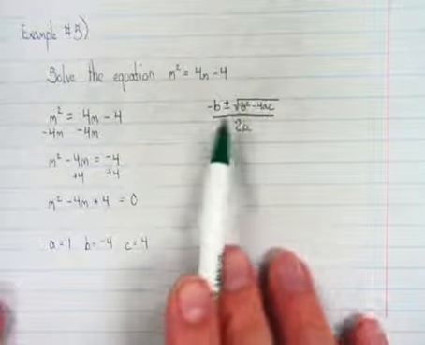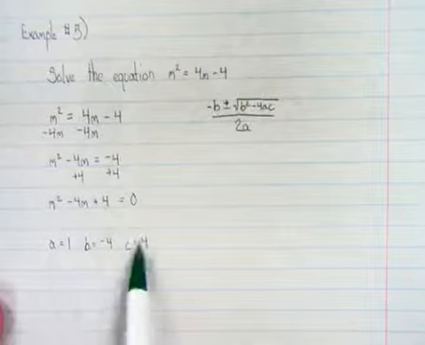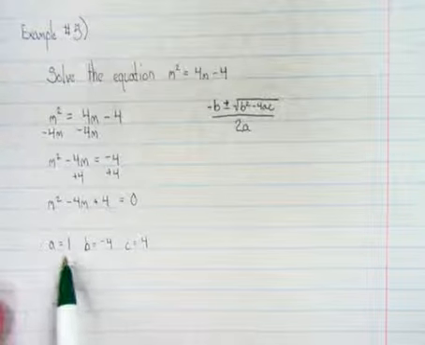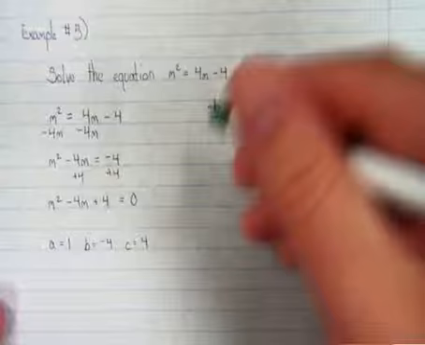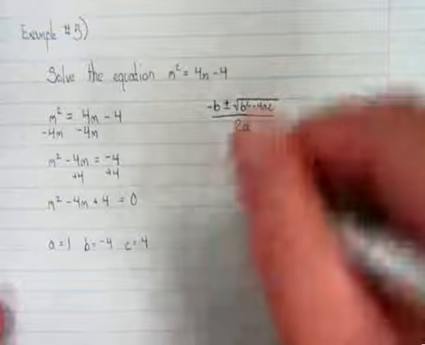Once I have all of this done, I'm going to plug in all of these values. So I just substitute 1 for a, negative 4 for b, and so on and so forth. I'm going to do that nice and big right underneath here.